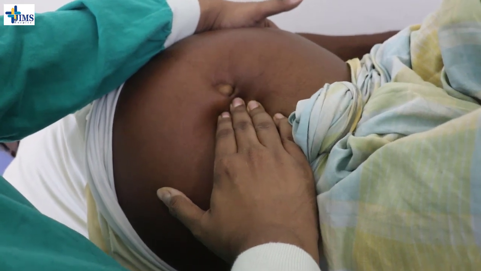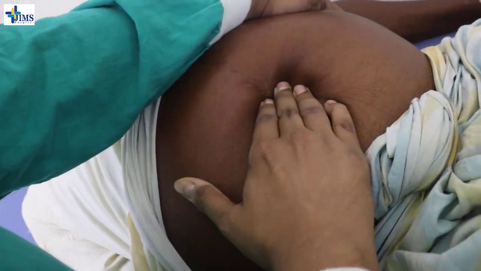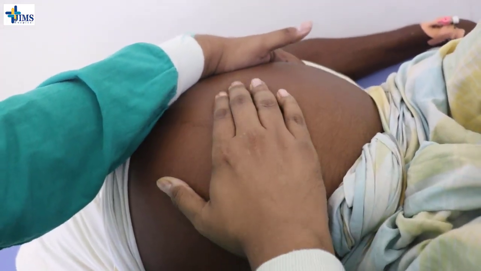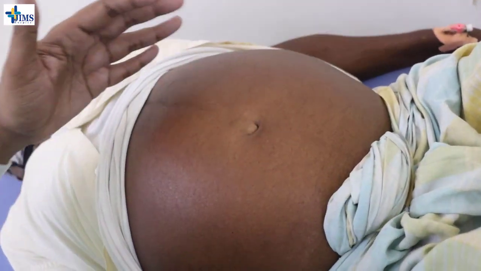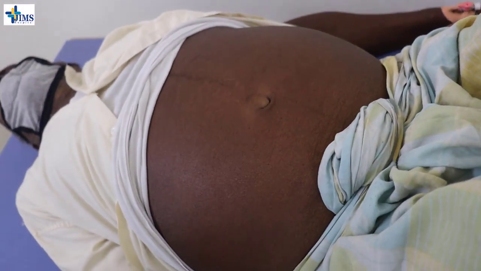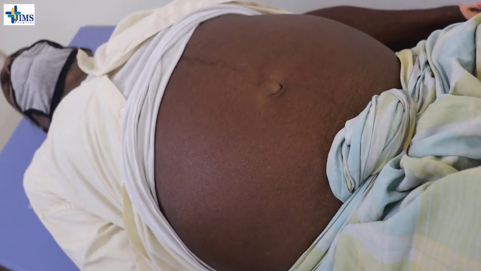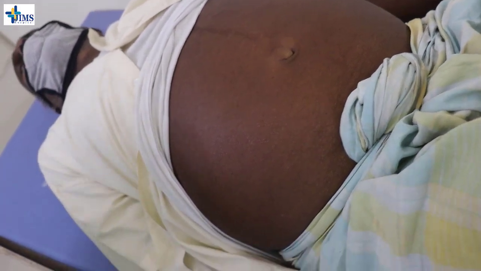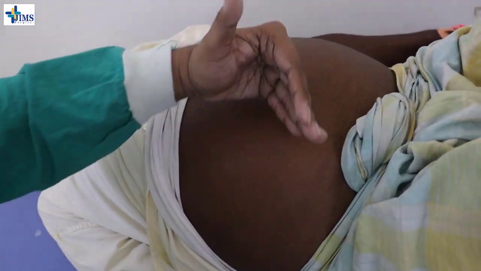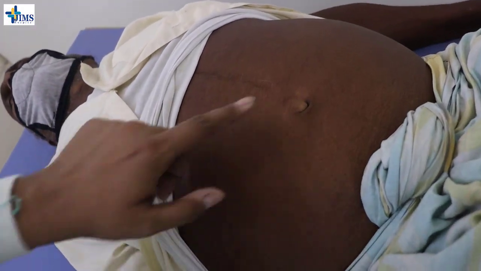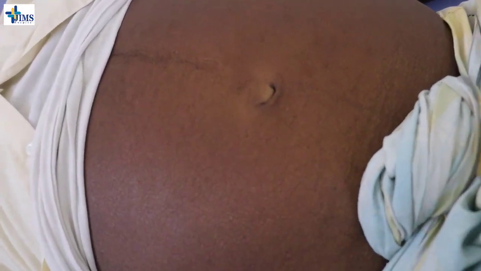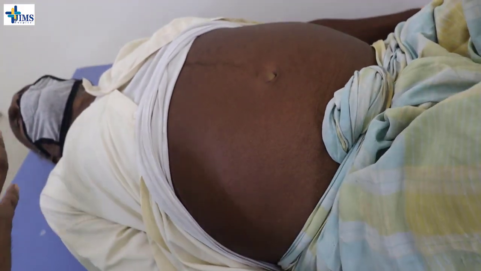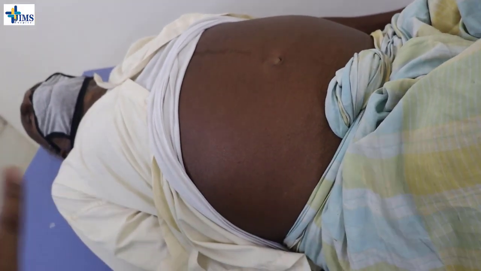You move diagonally upwards as the patient breathes in deeply. You will feel the spleen moving down with respiration and hitting your fingers. Spleen usually enlarges in this direction, the diagonal direction. When it crosses the umbilicus, it is usually known as huge splenomegaly. Sometimes it gets so huge that you can feel it moving down with respiration. You can feel the spleen.